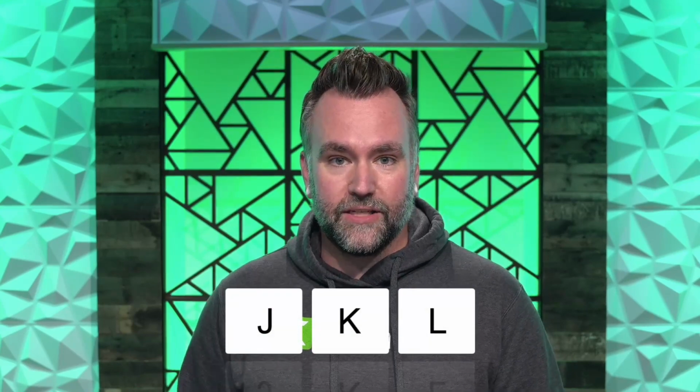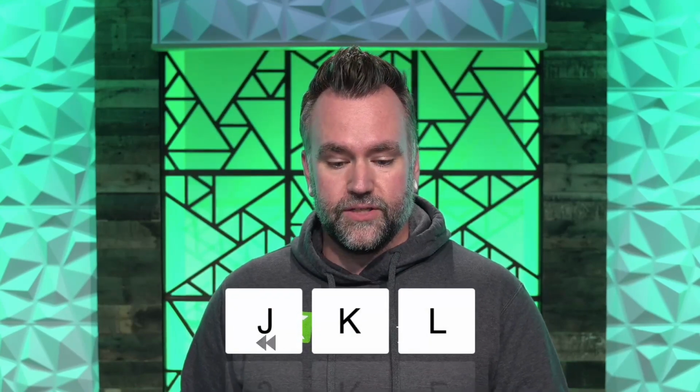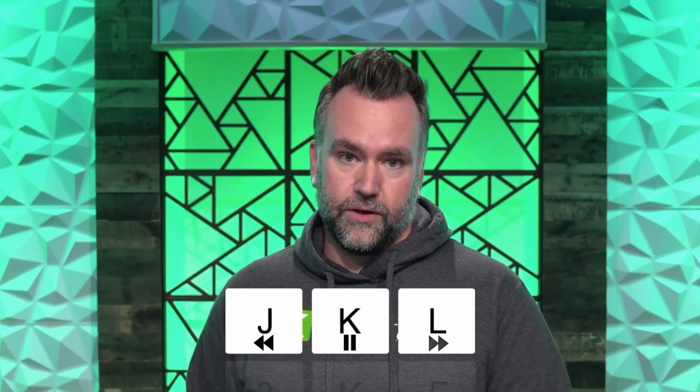J, K, and L. Look down at your keyboard. They're right next to each other. Imagine it as a reverse, a pause, and a forward. And that's it. You've got controls right at your fingertips.